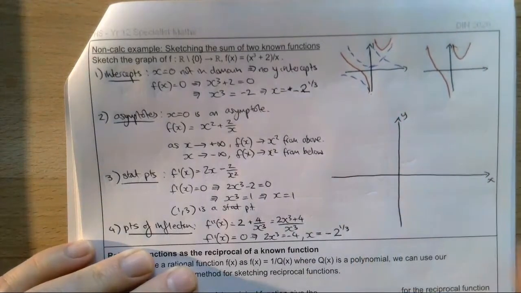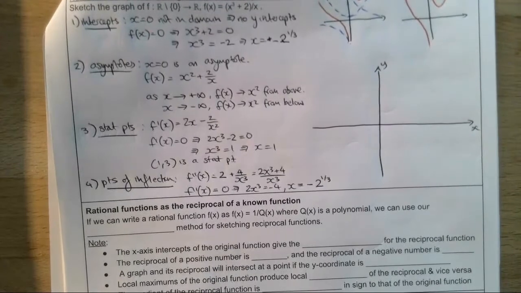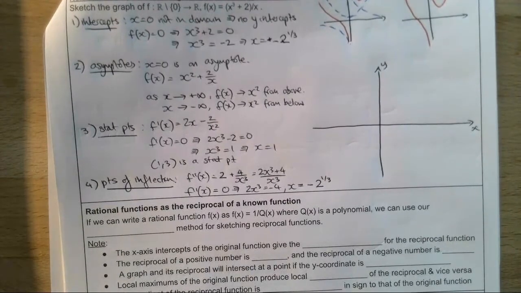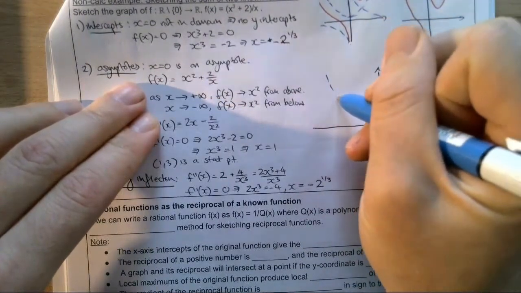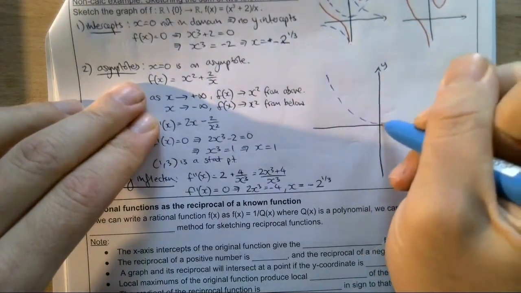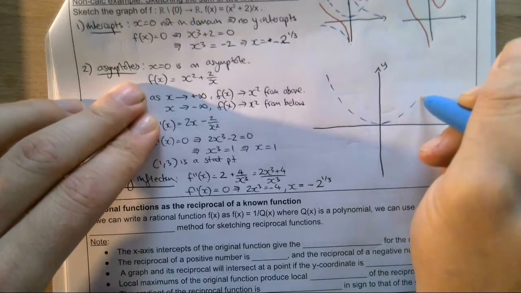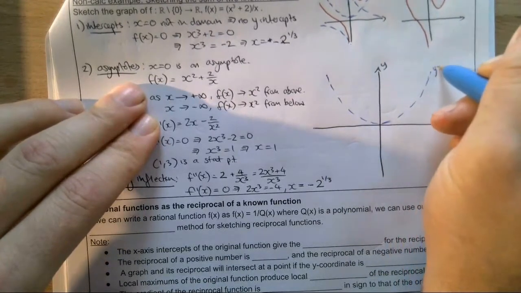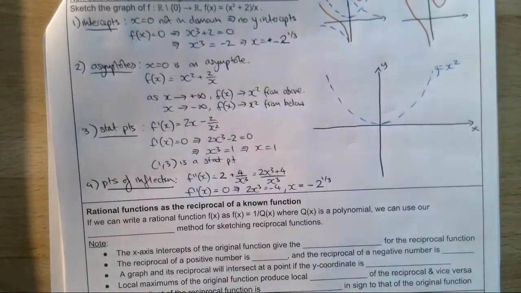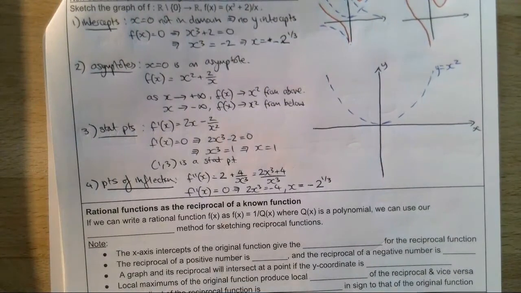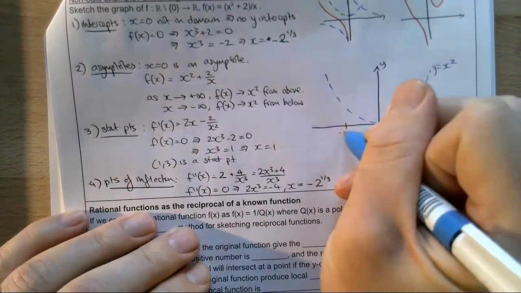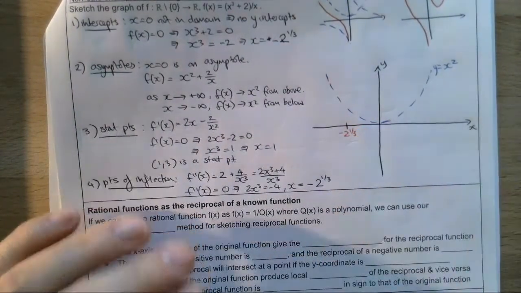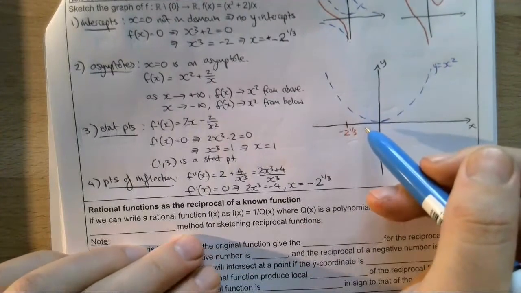Include all the information we know we should. So asymptotes first. I've got the y-axis, and then I also have my quadratic y equals x squared. I've got an intercept at minus 2 to the power of a third, which is also going to be a point of inflection.